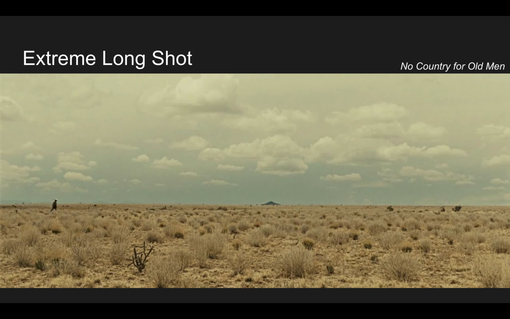maybe as we see here in this great shot from No Country for Old Men, our character who is hunting is very tiny in comparison to these bleak surroundings here, this kind of high desert setting, and so it helps to also emphasize his isolation, his tininess amidst a very unforgiving landscape.